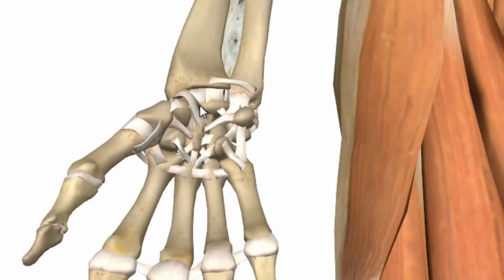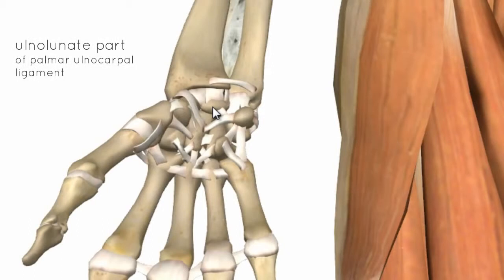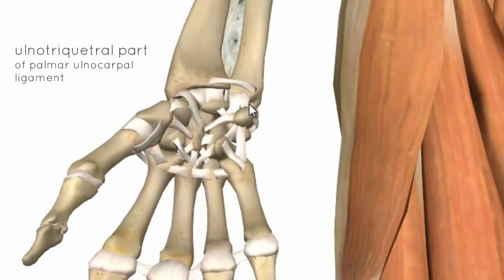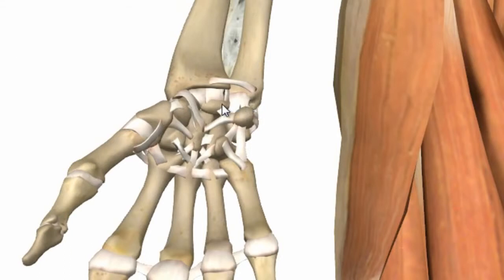So it's the same with the palmar ulnocarpal ligament. It's got two parts. One part connects to the lunate, so it's called the ulnolunate part, and the other part connects to the triquetral bone, so it's the ulnotriquetral part. So what you really need to take away from this part is just that there's a radiocarpal and an ulnocarpal ligament, and it's on the palmar surface, so it's palmar ulnocarpal and palmar radiocarpal ligament, and they have two parts.